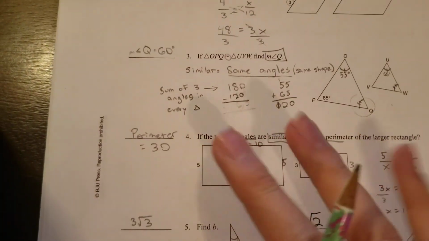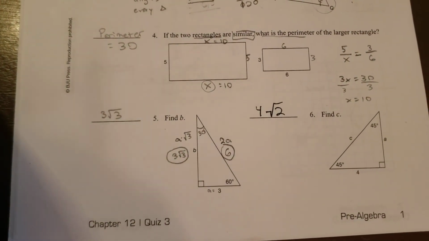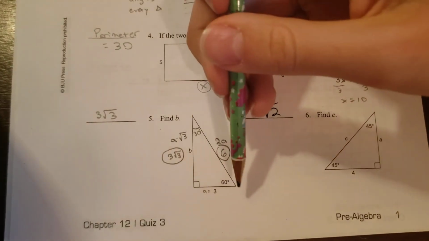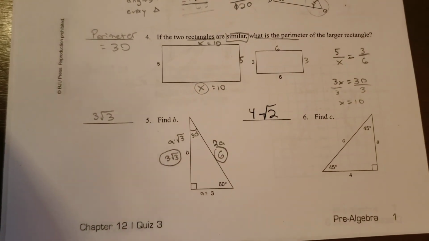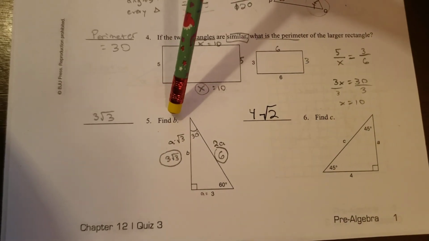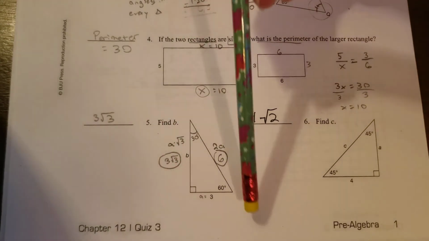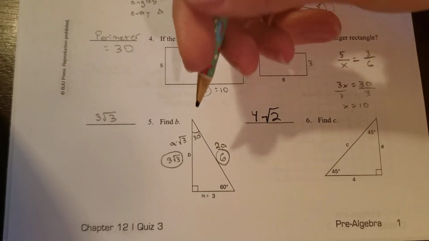Now, some of you were asking about these two again. Double check the notes for 12.6 so you could find the special right triangles. There might be some videos online. I'll see if I could add any more. So check these out. Make sure that you've got those taken care of.